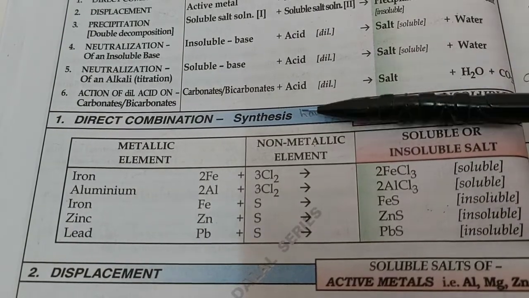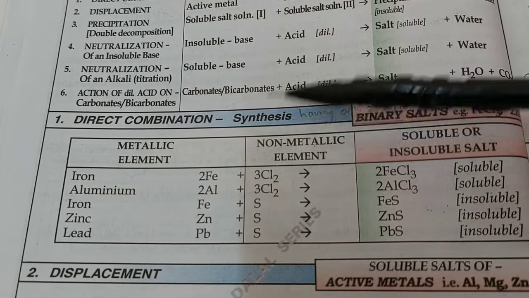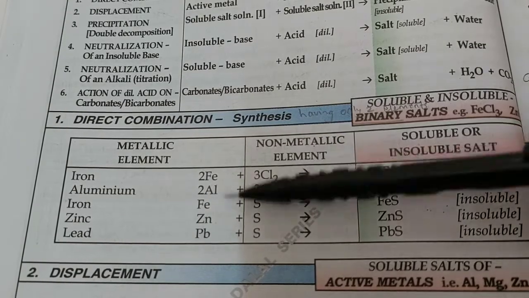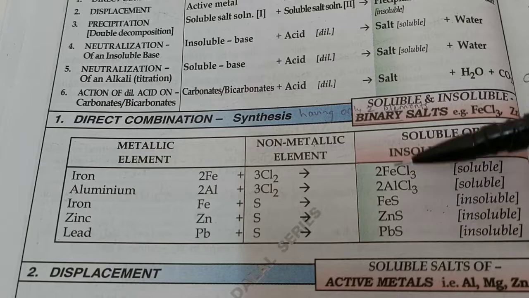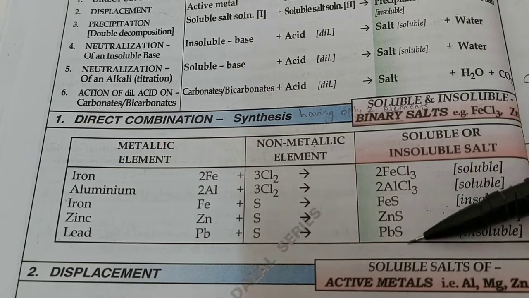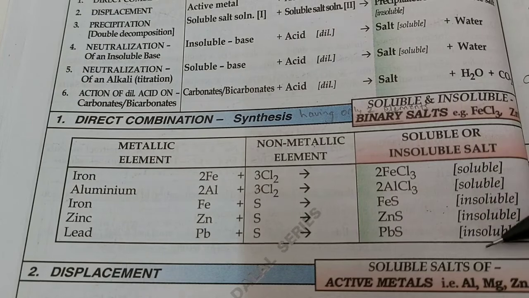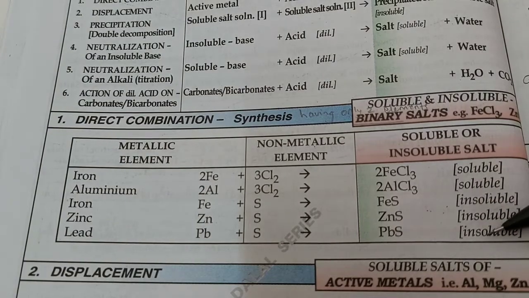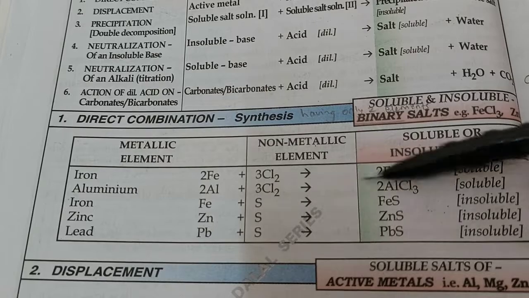Now, multiple answers may be possible for some salts. Let's talk about the first method, direct combination. Synthesis, as the name suggests, is always between two elements to form a compound. It is used for making binary salts, that is, salts having only two elements, as you can see here. And they may be soluble or insoluble. Solubility should be remembered by us. And whenever you write an equation, make sure you balance it.